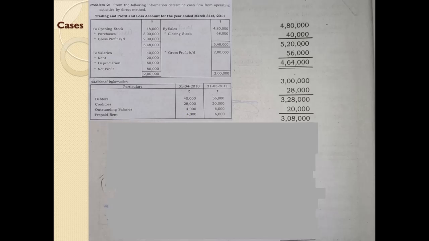Regarding outstanding salaries and prepaid rent, you have to prepare a statement just like the debtors and creditors. Before that, you need to identify why this outstanding salaries came. It is related to a salaries item, and make sure whether the salaries item is given in the statement. See, here it is also given. So let's begin with the salaries amount. We are going to find the actual salaries paid during the year. You may think that 40,000 is shown here, but we need to find the actual amount during the year.